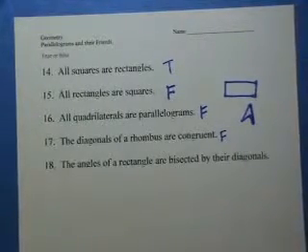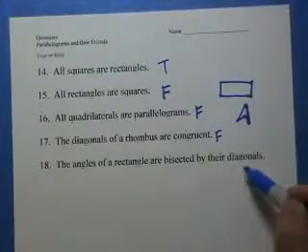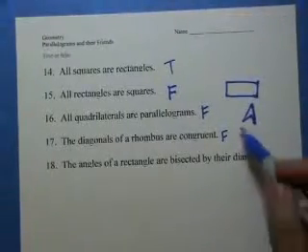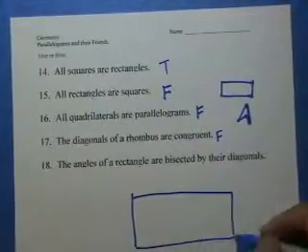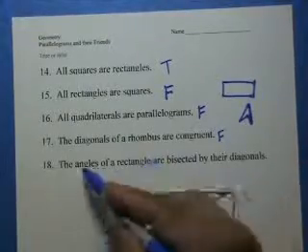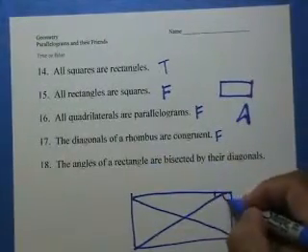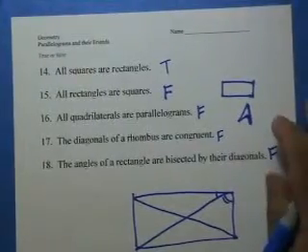Diagonals of a rectangle bisect their angles. That is a property of a rhombus. In a rectangle, the angles are not bisected. This is saying that in a rectangle, these angles are congruent, but they are not congruent. So, false.